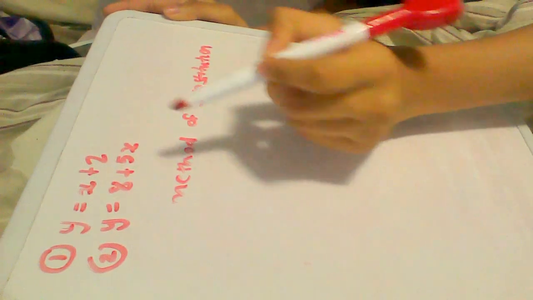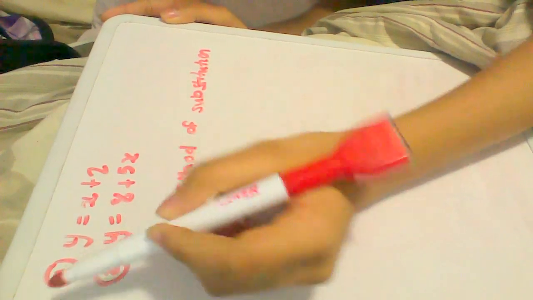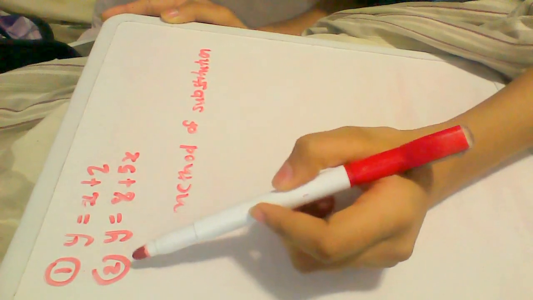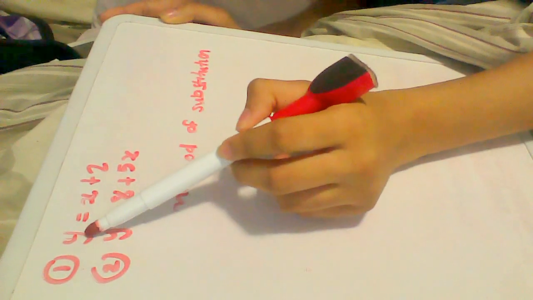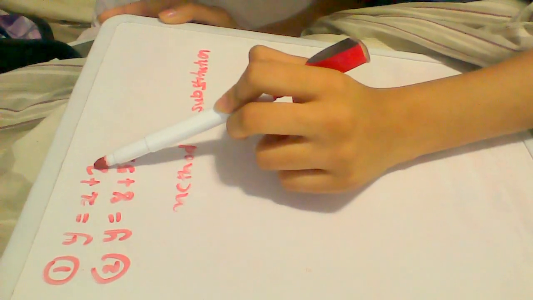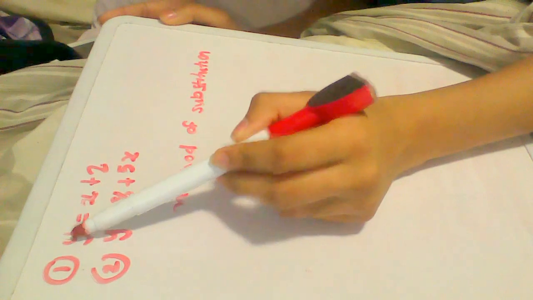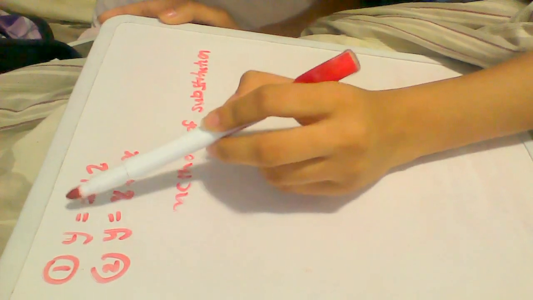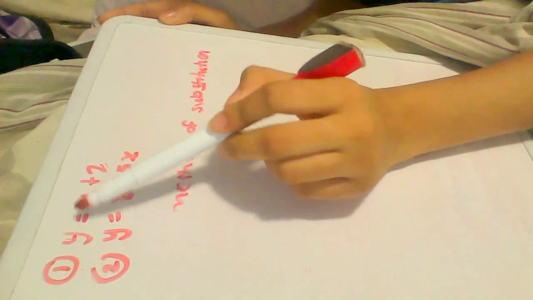Hey guys, so today we're going to be learning about the method of substitution. For this, I just have two basic equations that I'll show you how to do this with. First off, what you want to do is sub the first equation into your second one. So that means, when y equals x plus 2, we're going to sub in the y into this y. So you're going to sub this into this.